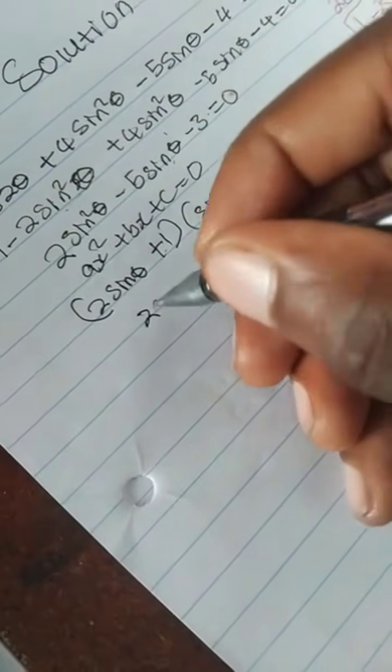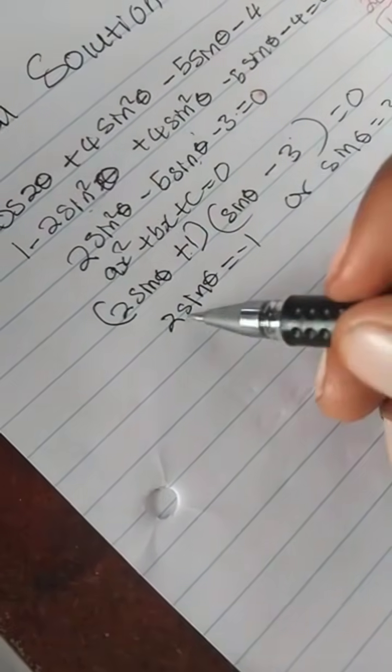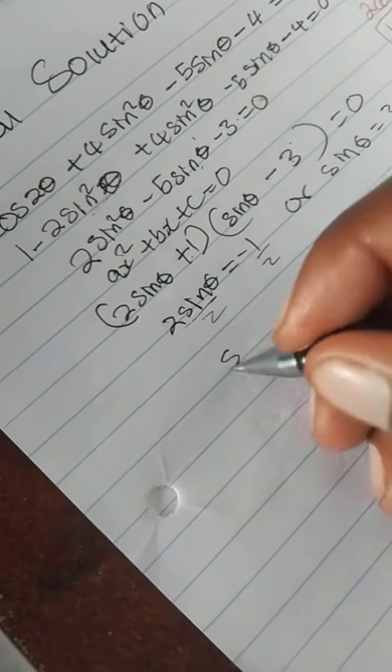So in this case, this will be 2 sine theta equal to negative 1, or sine theta equal to 3. In this one, we divide both sides by 2. That means sine theta equal to negative 1 over 2. So we have sine theta is negative 1 over 2. This negative 1 over 2 will tell us where we find our general solution.